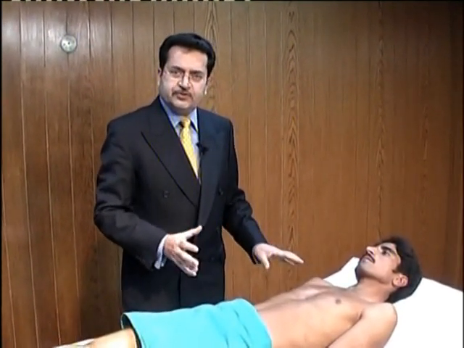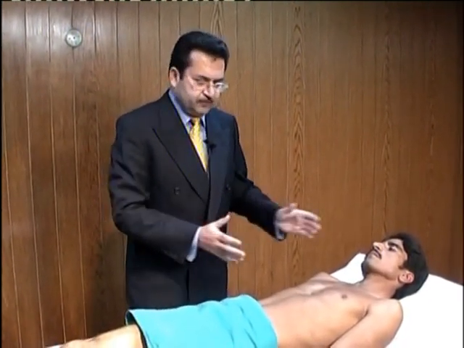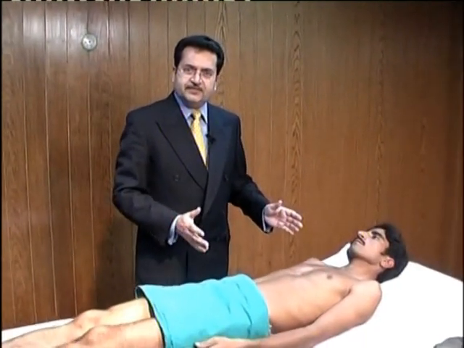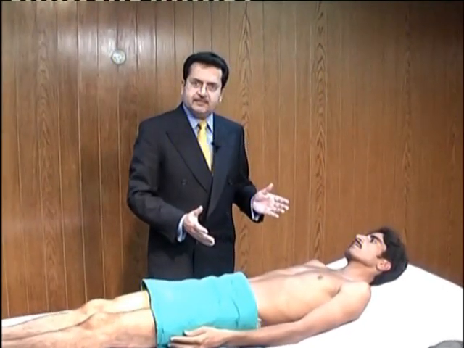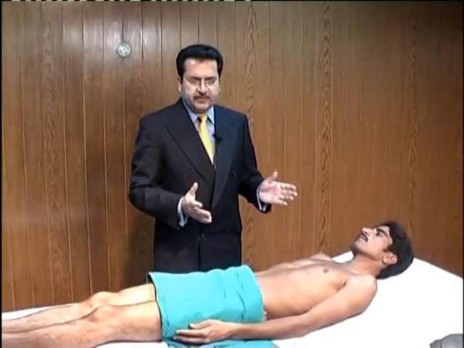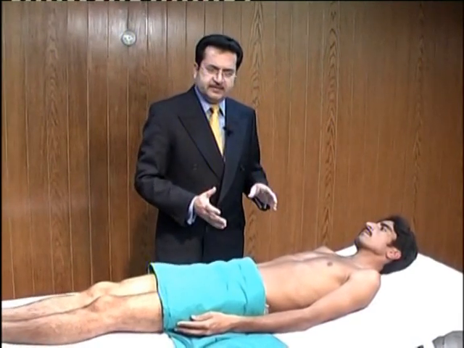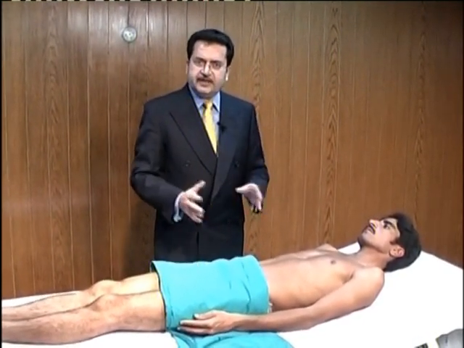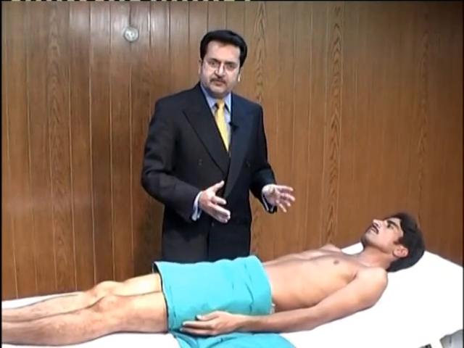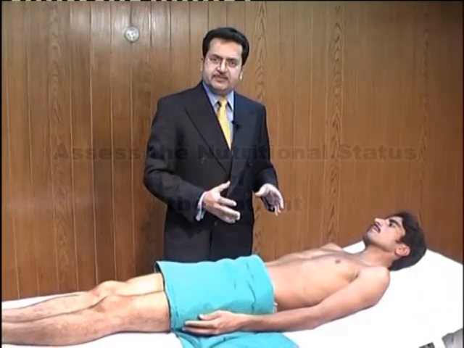Now make sure that you do this examination step by step. First of all, you examine this patient while the patient is lying down. Then you examine this patient when the patient is sitting up, and then when the patient is upright. There is no point to make this patient sit up, stand up, lie down, again sit up, because this will cause wastage of time and the sequence of your examination will also suffer.